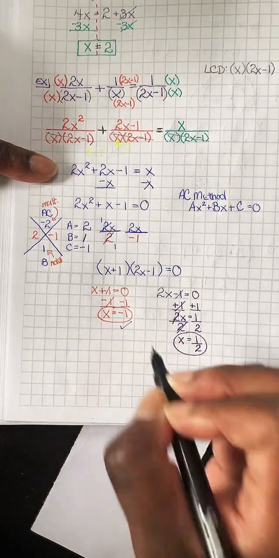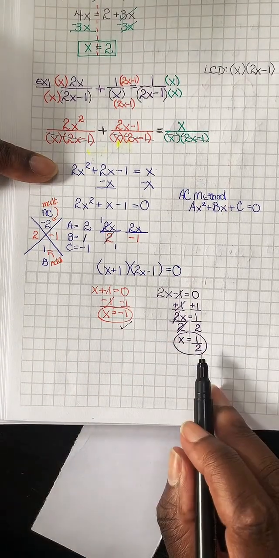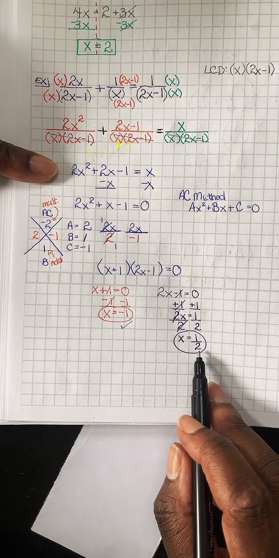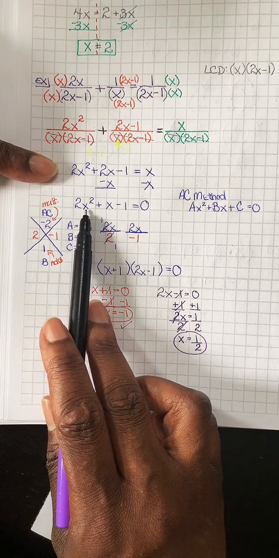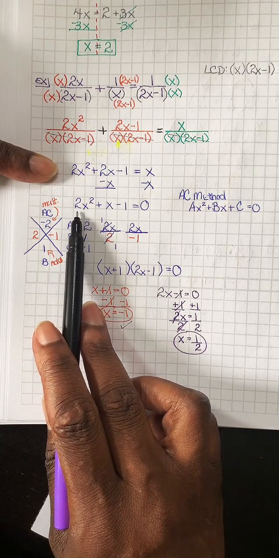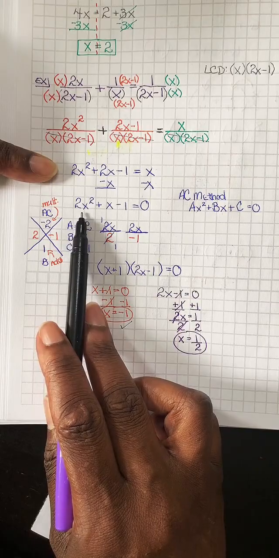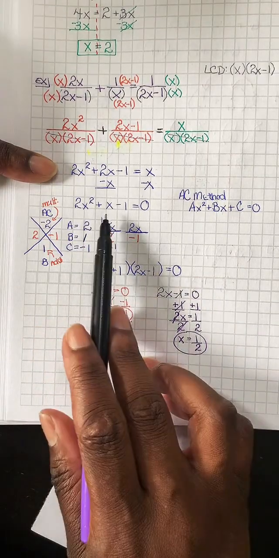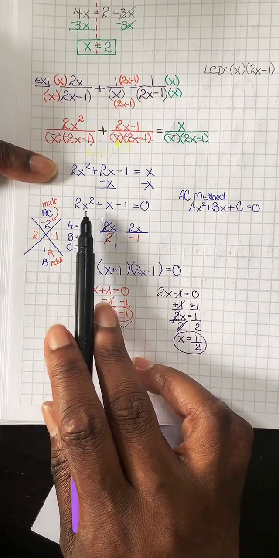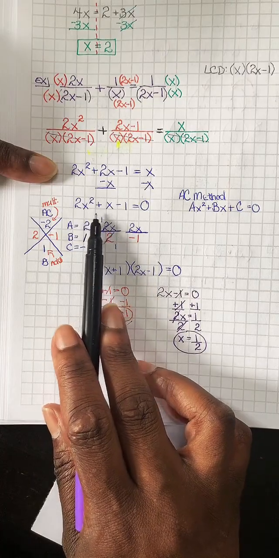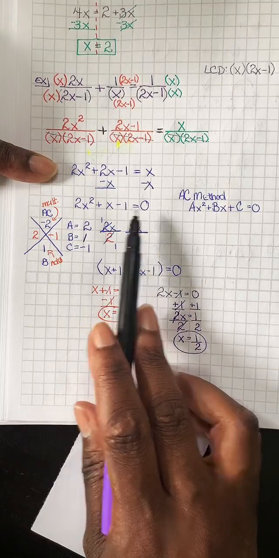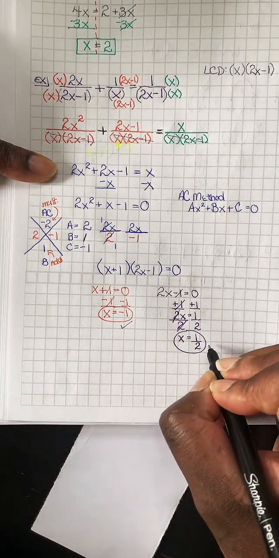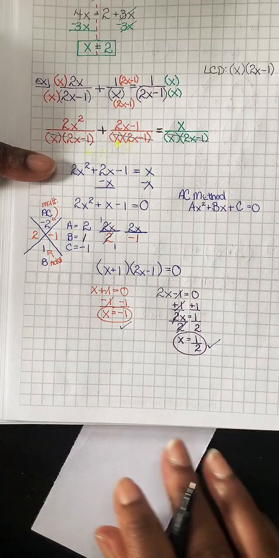So that works. If I wanted to take half, my square of half is 1/4. 1/4 times 2 will give me 1/2. 1/2 plus 1/2 will give me 1 whole. And 1 whole minus 1 gives me 0. So that works as well.